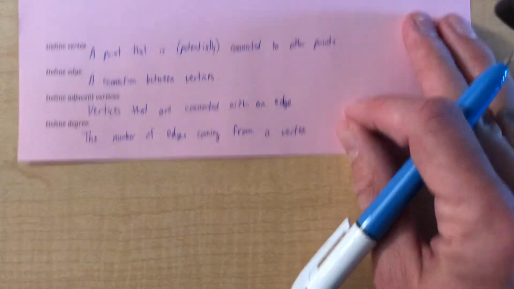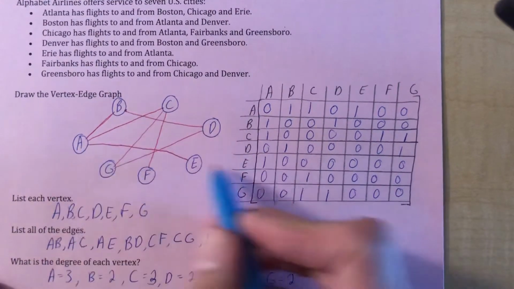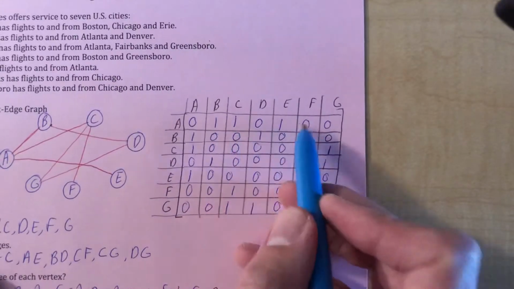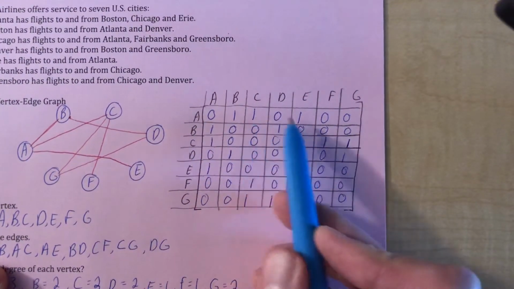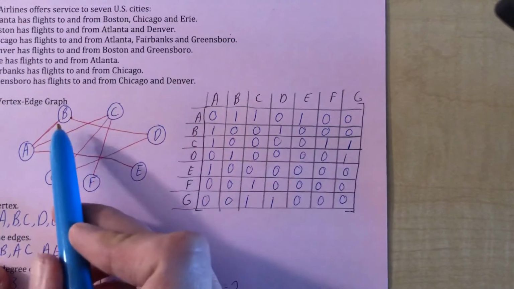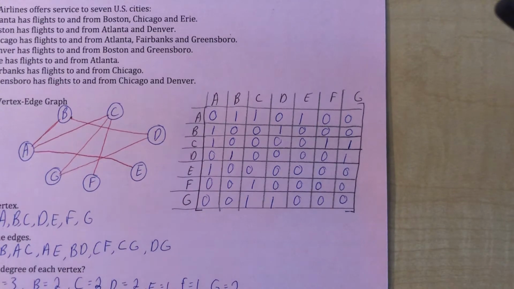So check this out. The degree of A is 3, right? So B, C, and E. But basically, if the degree of A is 3, then this row is going to have 1, 2, 3. And the degree of B is 2. So 1, 2. That's just a good way to quickly check and see what we have.